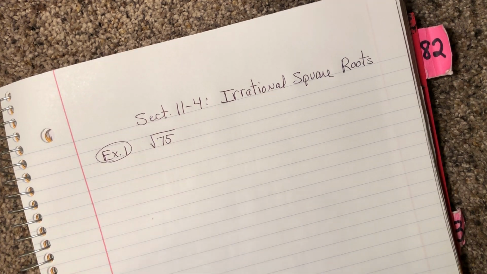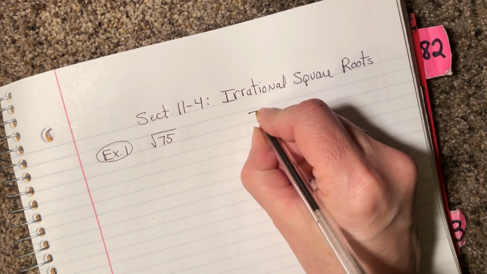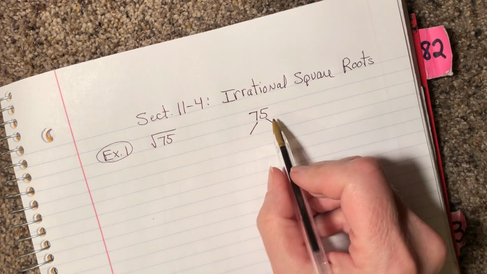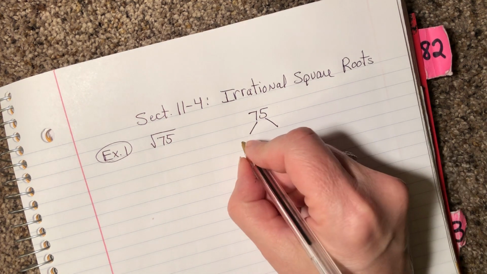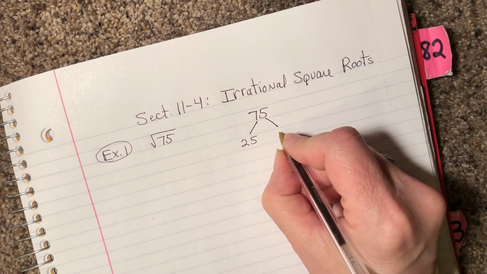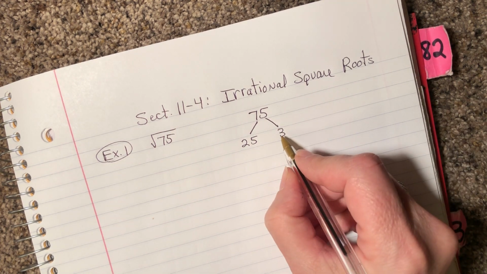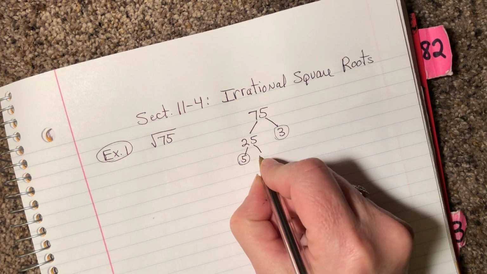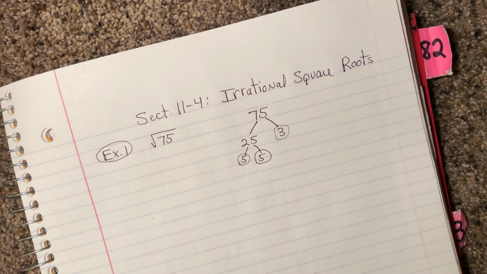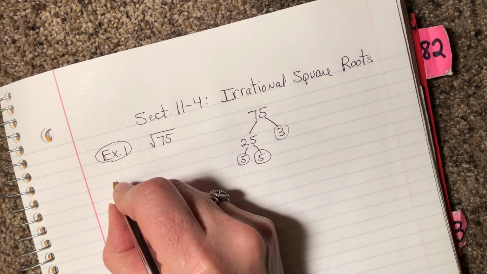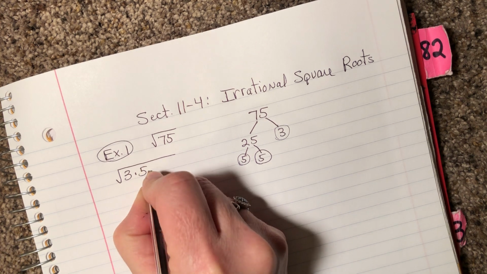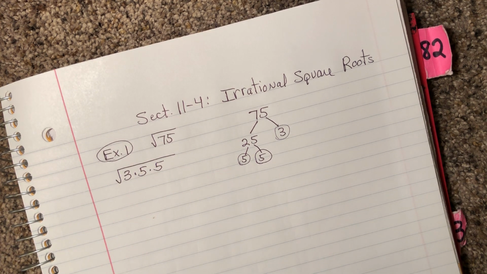Okay, so not a perfect square. What you're going to do is make one of these little factor trees where you break it down. Doesn't matter how you break it down. I'm going to divide by 25, 3, and whenever you hit a prime, circle it. This is going to go 5, 5. And we're going to write all the factors under the square root. 3 times 5 times 5, like that.